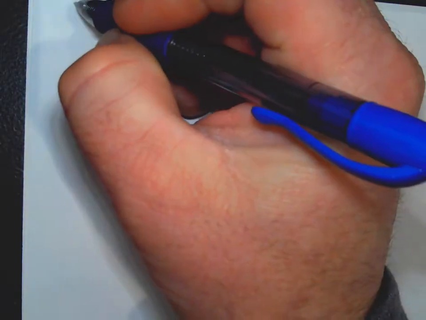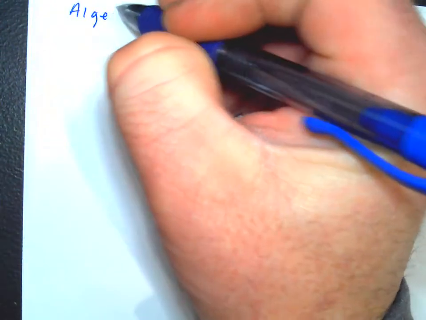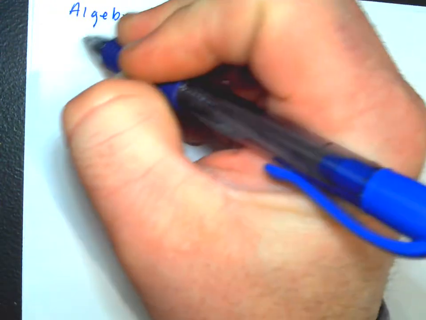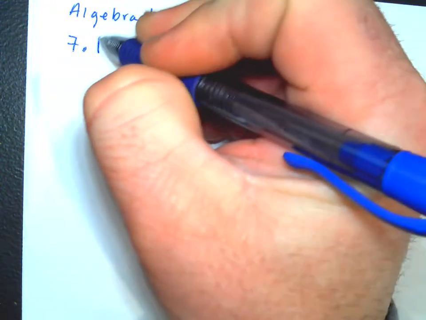Algebra 1 lesson. Algebra 1. We're going to do section 7.4 today.